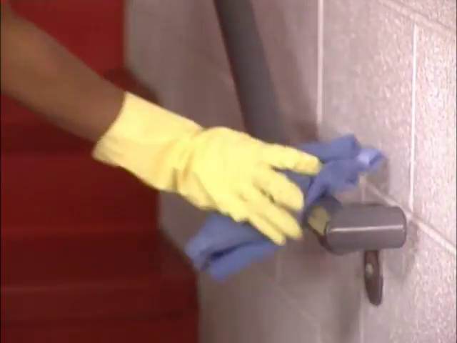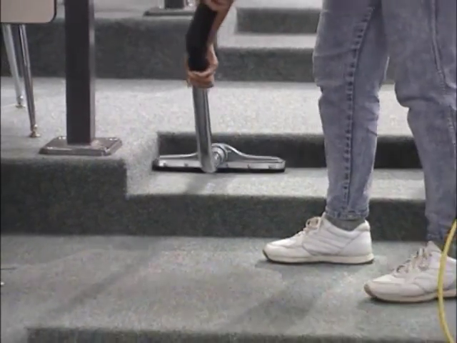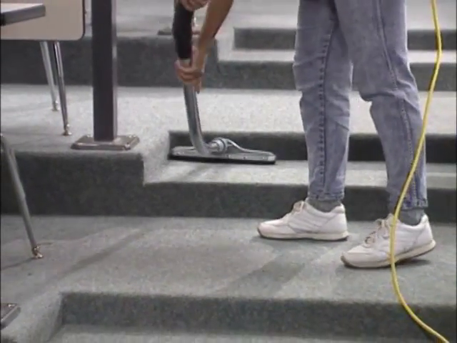Wipe down the handrails and spot clean the baseboards with all-purpose cleaner in a cloth, and pick up the wet floor signs when the floor is dry. If the steps are carpeted, work from the top to the bottom. Again, report any carpet spots you see to your supervisor.